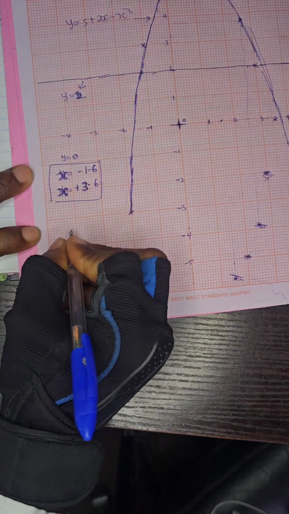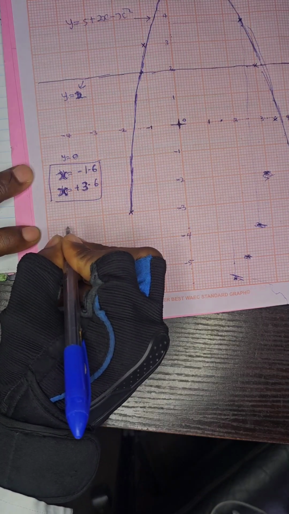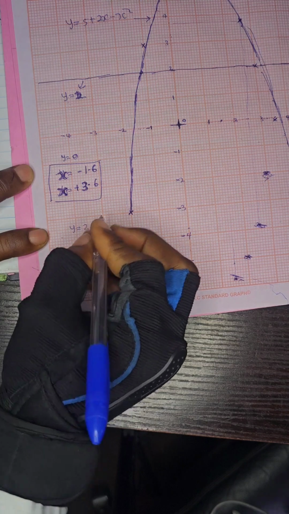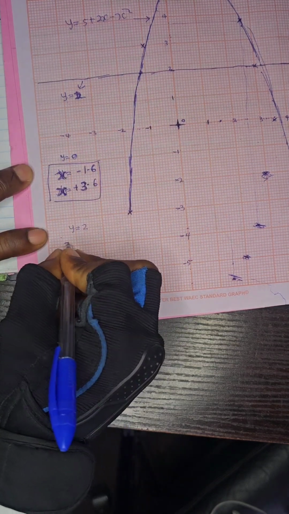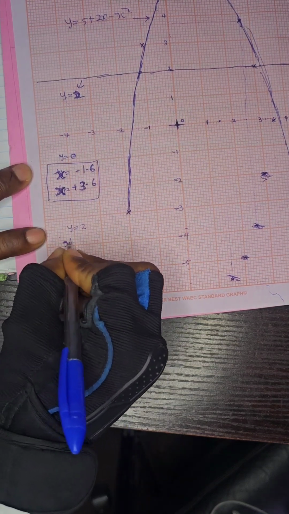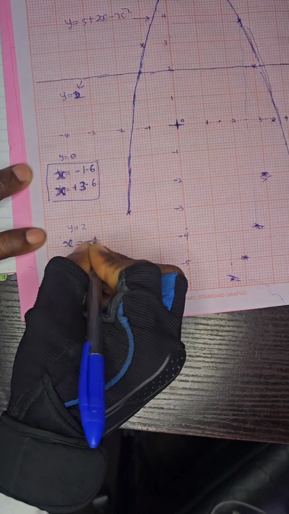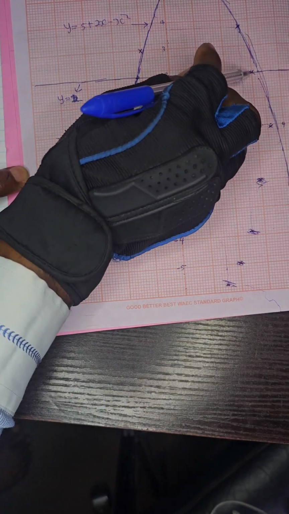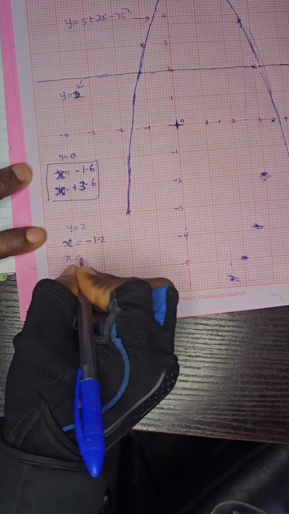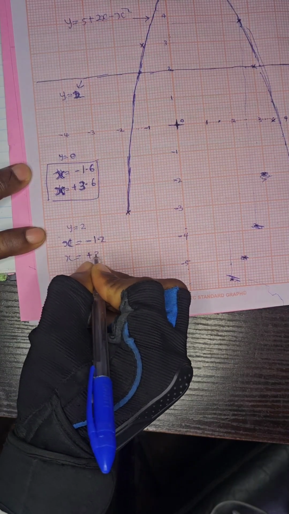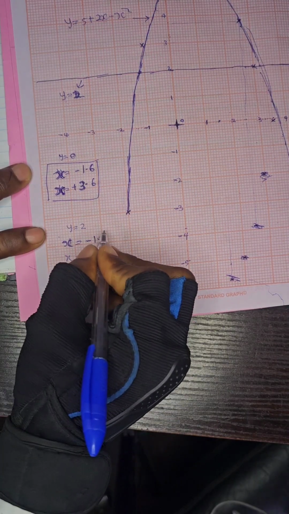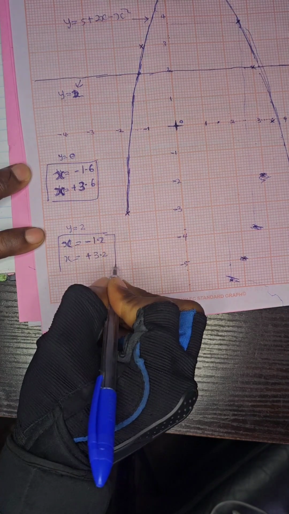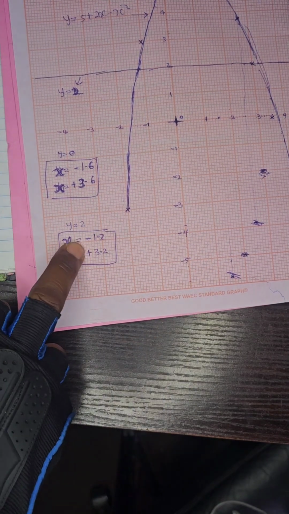But the second one, they told us to find x at y equals 2. So x at this point I've gotten minus, let me put x equals minus 1.2. At the other point I've gotten this, x equals plus 3.2. So this is the last solution.